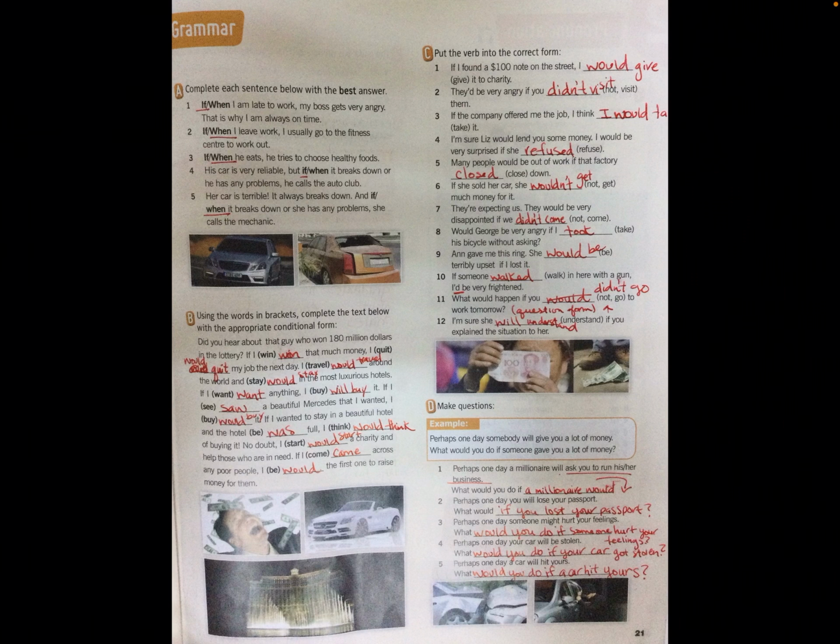2. Perhaps one day you will lose your passport. تخيل يوم من الأيام الباسبورت تبعكم يضيع. كيف بدنا نحولها لسؤال question؟ بنحكي what would you do if you lost your passport?